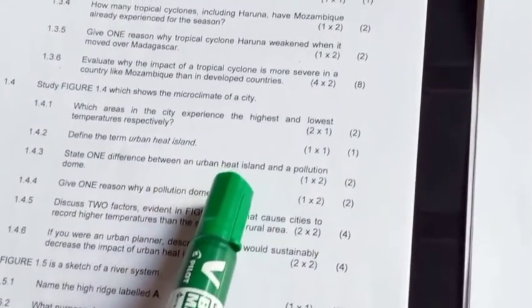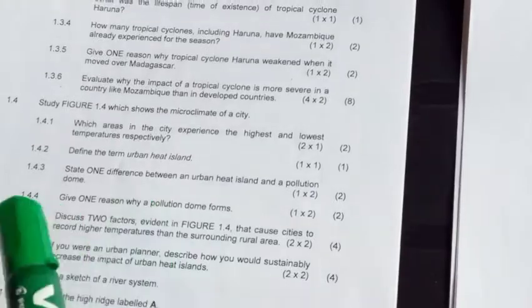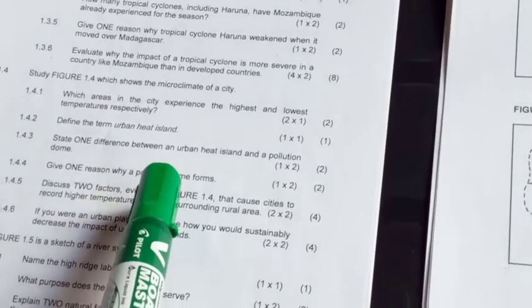Can you state one difference between an urban heat island and a pollution dome? Now, an urban heat island, I've already explained, is when the urban area is experiencing higher temperatures than the surrounding rural areas.